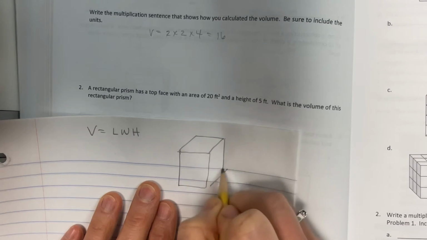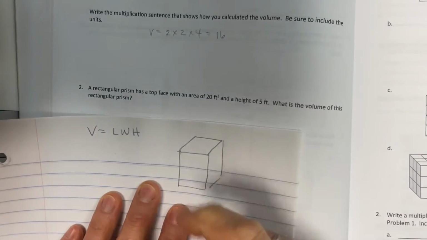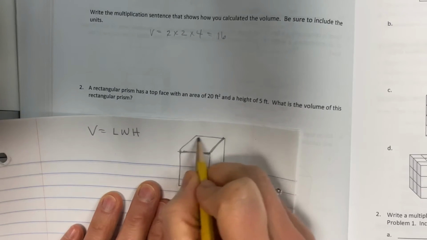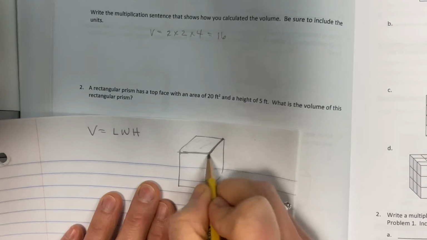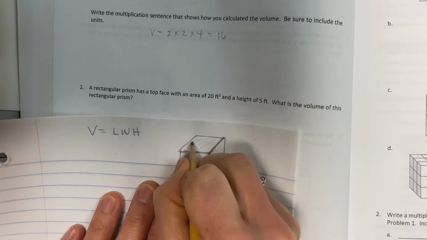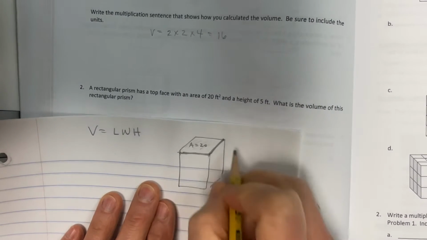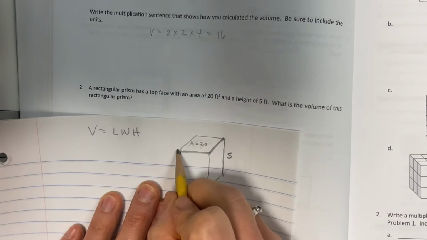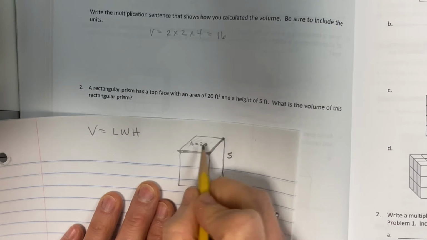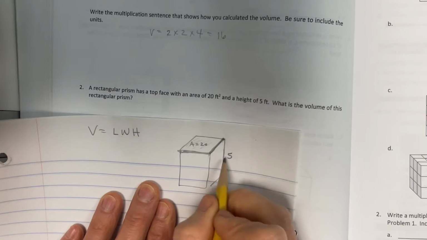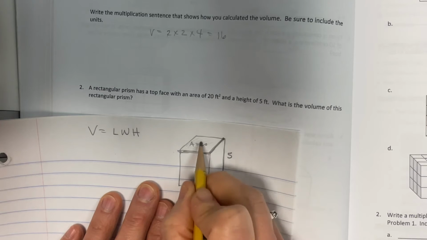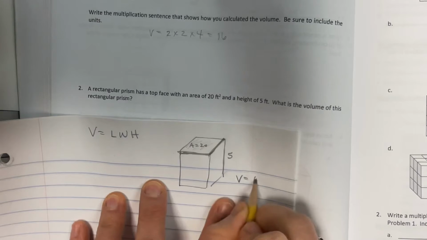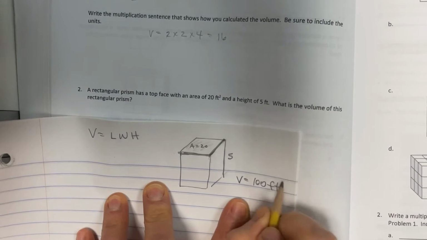So it doesn't give you this dimension or this dimension, okay? But it's telling you it's already multiplied those two for you and said that the area is 20. And then the height of the prism is 5. So they already did the length times the width. They told you it was 20, and then times the height. So to get the volume, you'd have to do 20 times 5. Well, 20 times 5 is 100. So the volume would be 100 feet cubed.